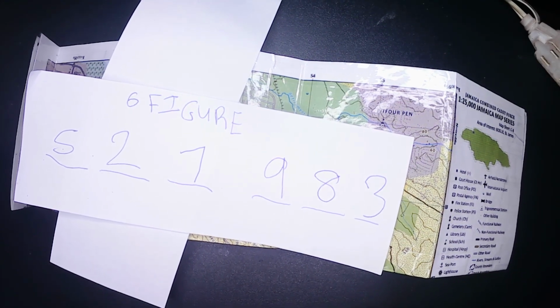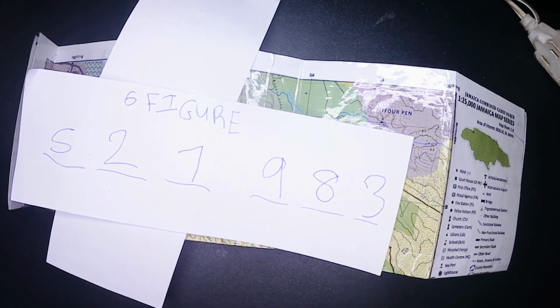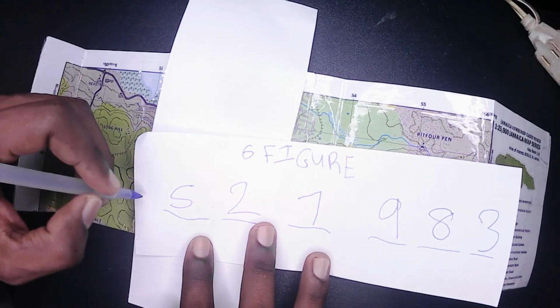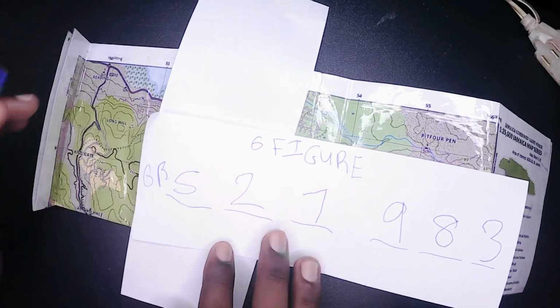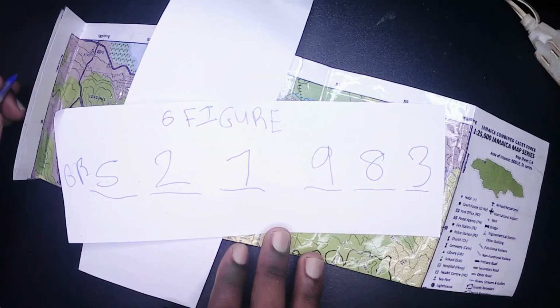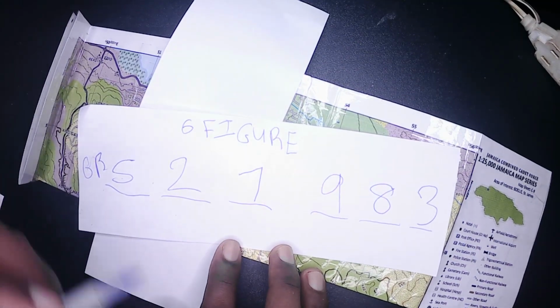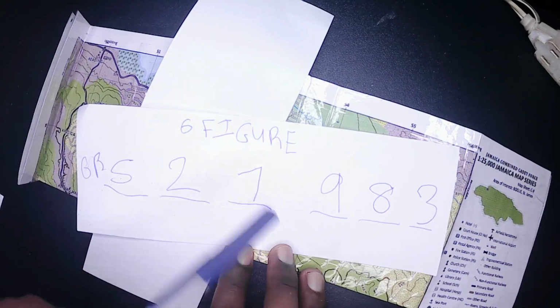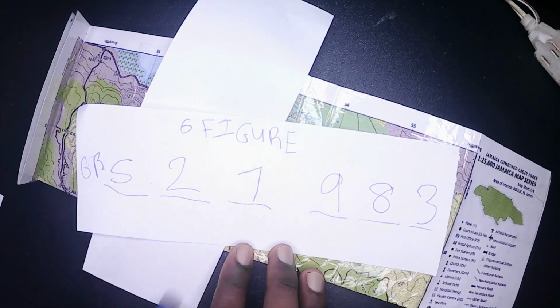So the 6-figure grid reference for the school at Gordon's Crossing is 527983. We're not finished, however. The only thing you need to add after this is GR. GR means grid reference. So when you're giving a grid reference, you write GR, representing grid reference, and then the figures. So for a 4-figure grid reference, the 4 figures; for a 6-figure grid reference, 6 figures.